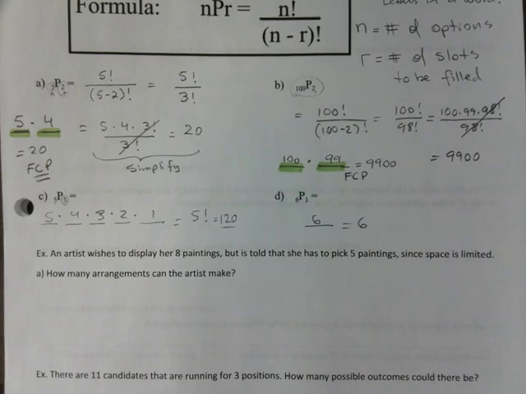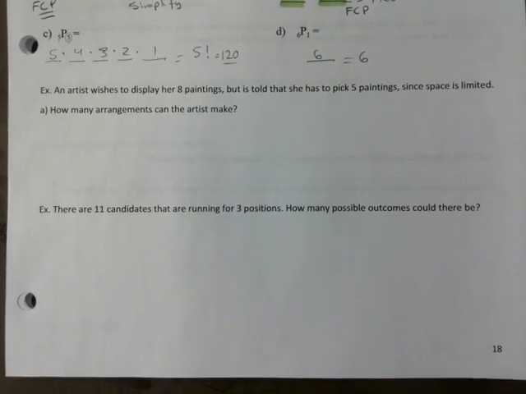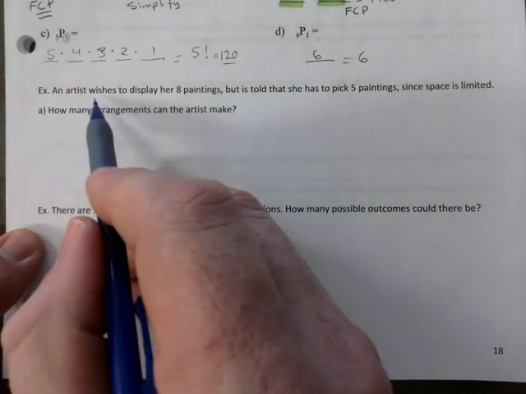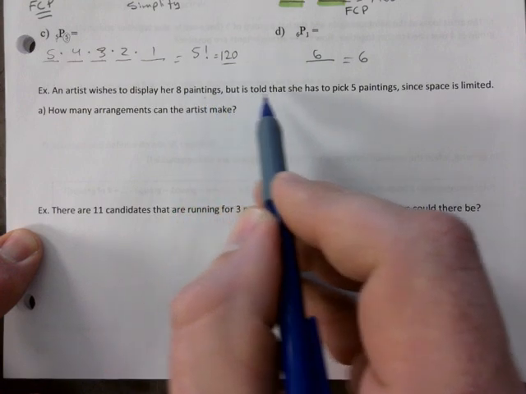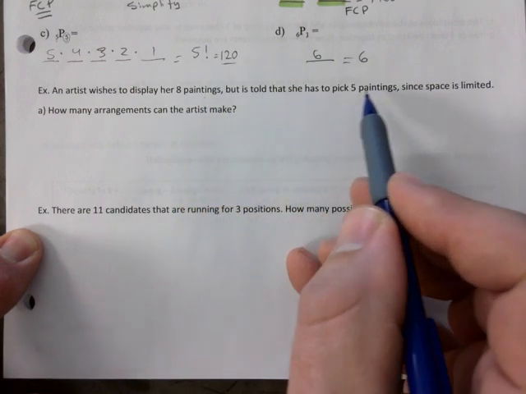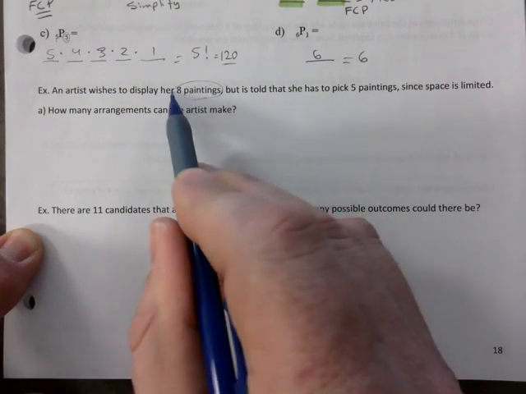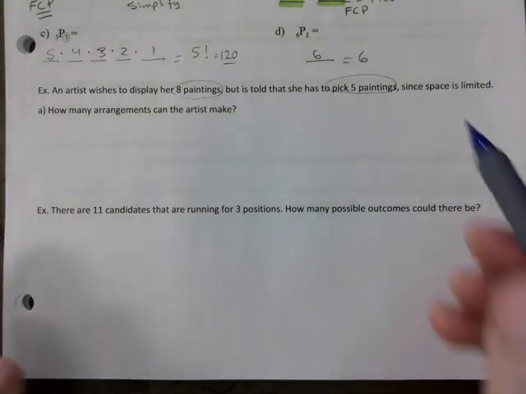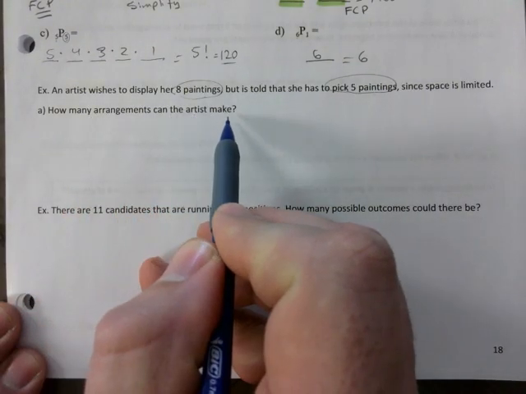Okay, let's use permutation to solve the following questions. An artist wishes to display her 8 paintings, but is told that she only has to pick 5 paintings since space is limited. So it's basically saying, hey, you've got 8 paintings, you can only pick 5 at a time to display. How many arrangements can the artist make?